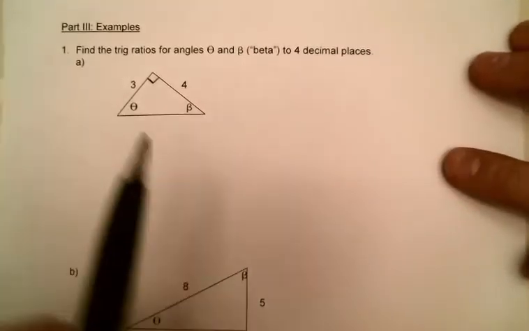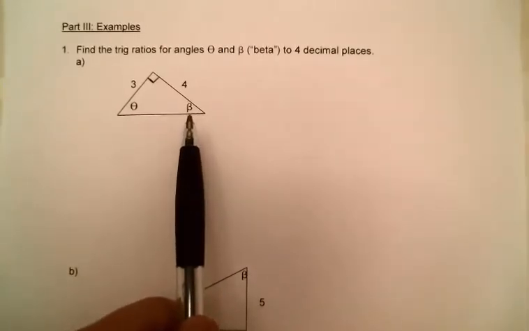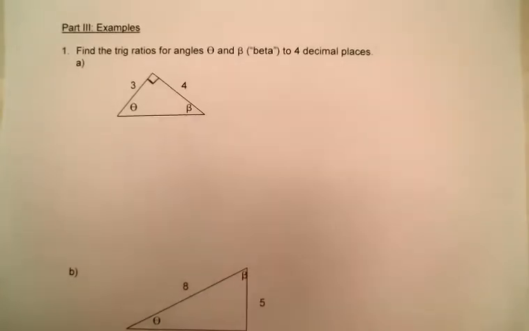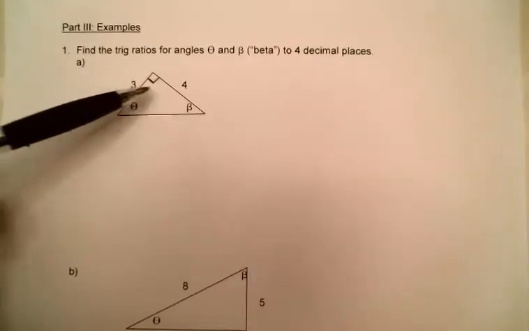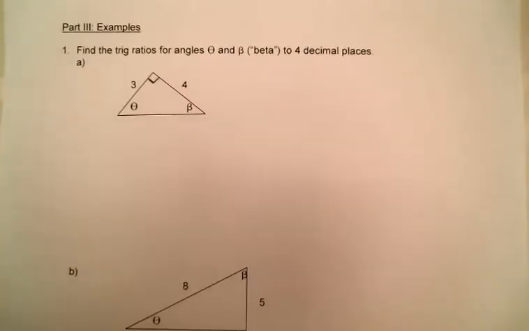So some examples. First one here, let's find the trig ratios, so sine, cosine, and tan, for angles theta. There's theta. And the other angle, we're going to name it beta. It's just another Greek letter that we often use to represent angles. And as needed, we'll go to 4 decimal places. So first thing I notice is I do have a 3 on that side, a 4 here. I'm missing this side. Can you guess it? Pythagorean theorem. So work out the Pythagorean theorem on that and catch up with me and see if you can get it right.